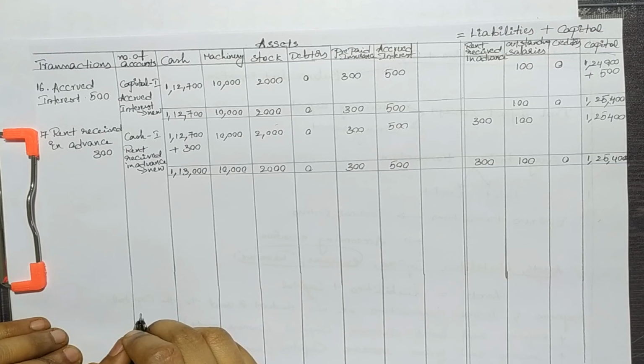Machinery, stock, debtors, prepaid, accrued interest will remain same. And rent received in advance balance is 300. Outstanding salaries, creditors and capital will be same. The total on the asset side is 1,25,800 and total on the liability side is 1,25,800. So both the totals are matching with each other.